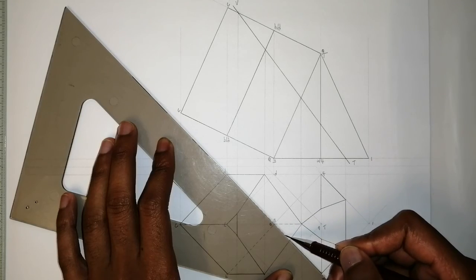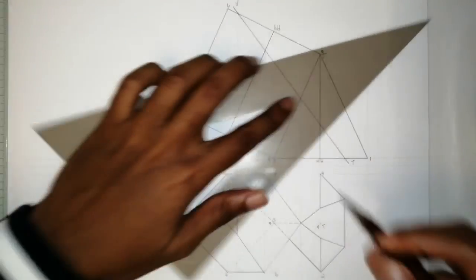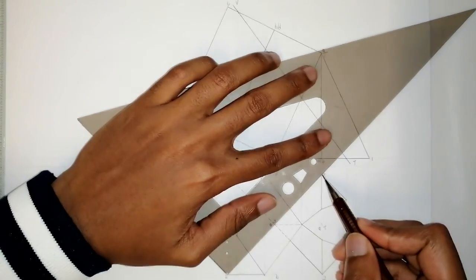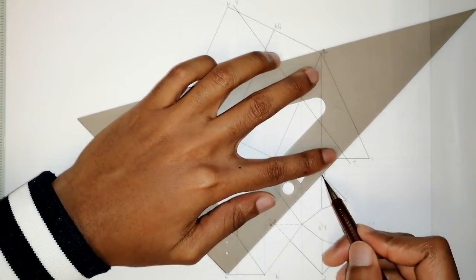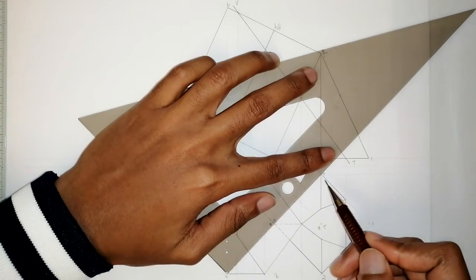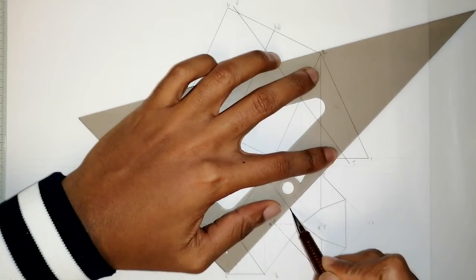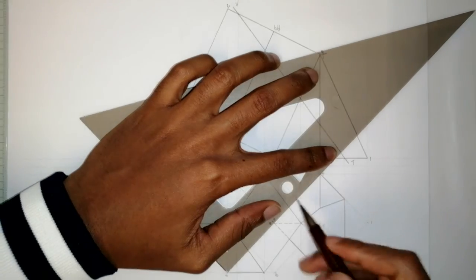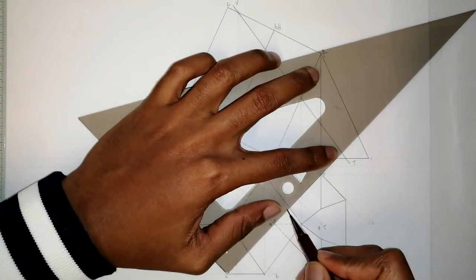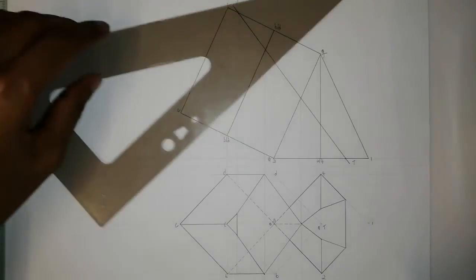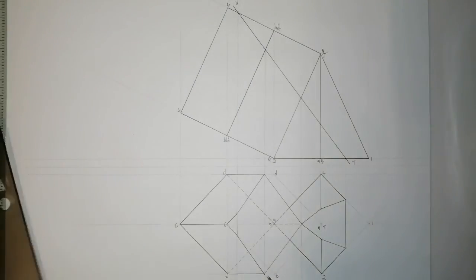I'll just demonstrate with the hidden lines, because it's hidden by the square prism. So up to there, but obviously from there to there it's hidden by the square prism. And then obviously you'll just hatch the cut surfaces.